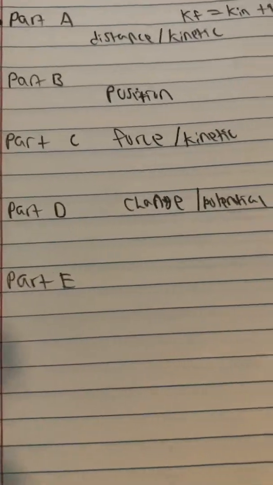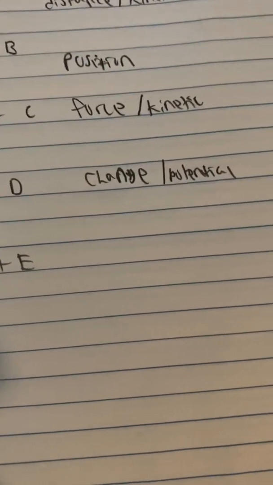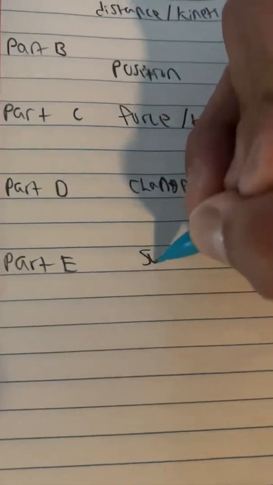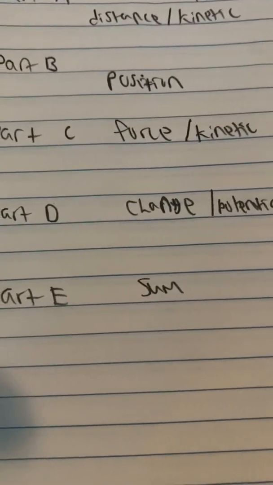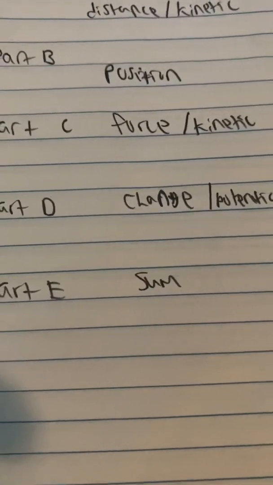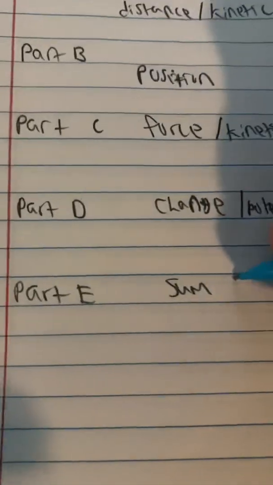And last but not least, part E. This process happens in such a way that total mechanical energy, equal to the blank of the kinetic and potential energy, is blank. The sum of the kinetic and potential energy is not zero. It is conserved.